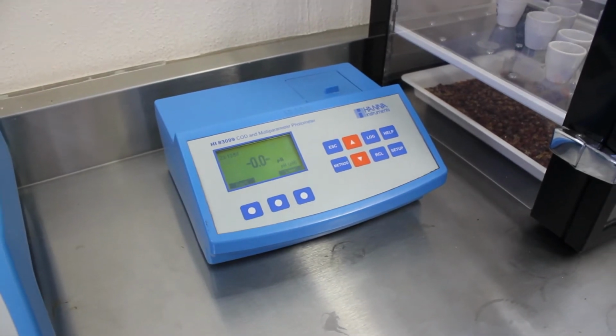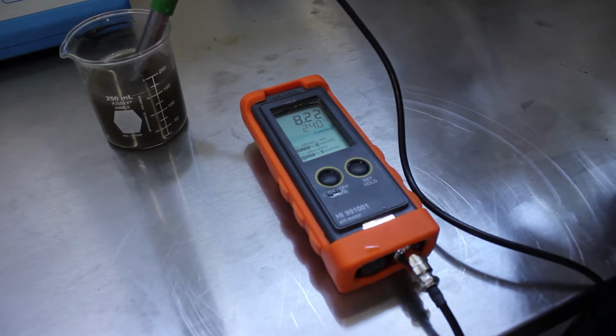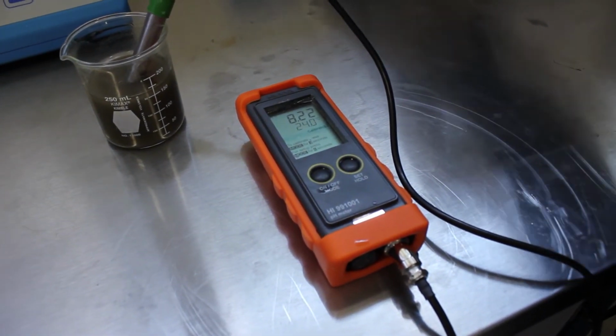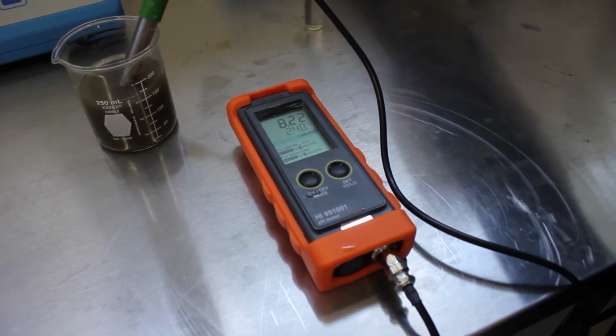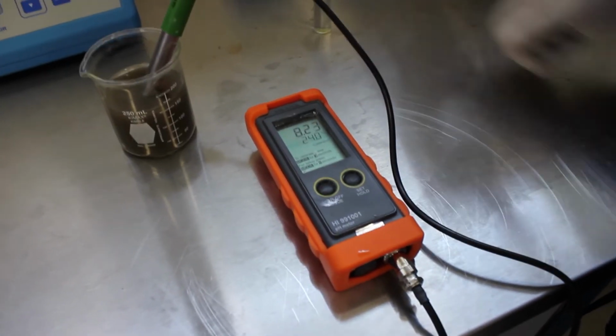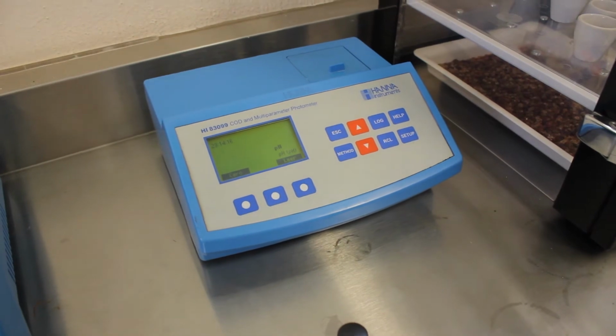However, our handheld device gives us a pH after a minute of 8.2 at 24 degrees Celsius temperature. Again, 8.5 on the photometer.